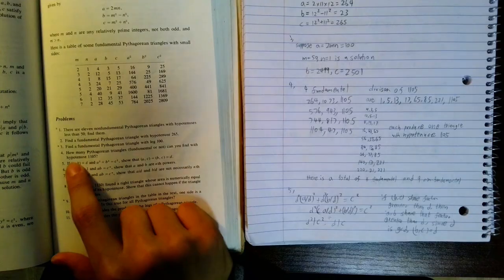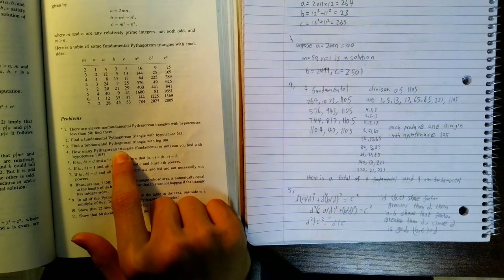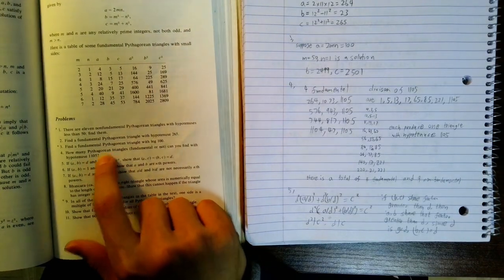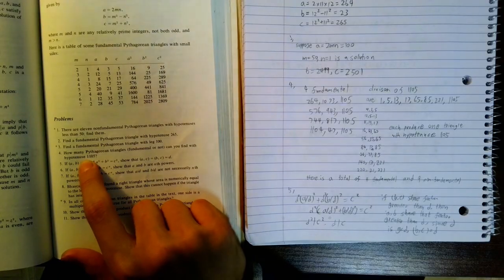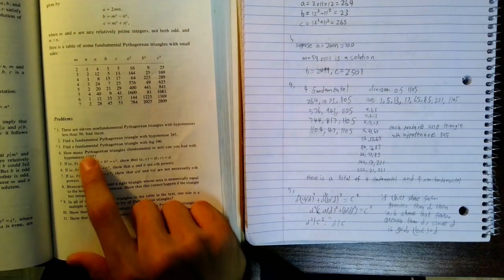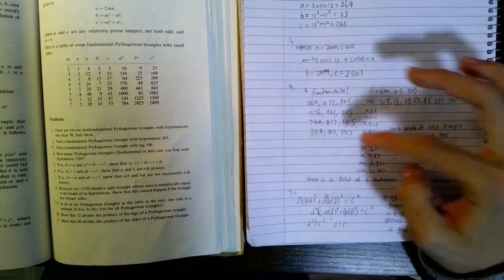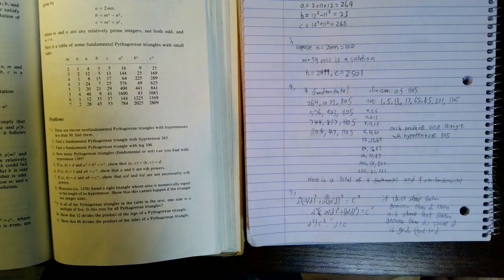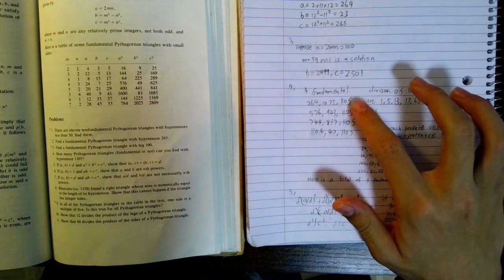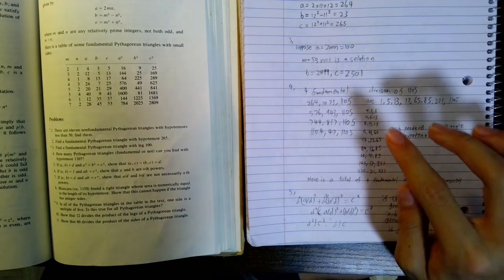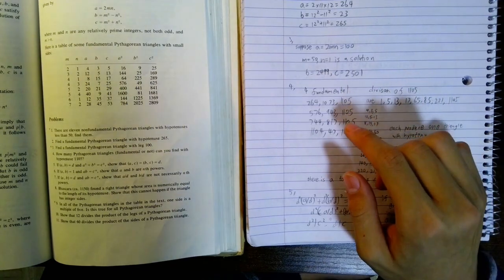And question 4: how many Pythagorean triangles, fundamental or not, can you find with hypotenuse 1105? So those are the fundamentals. Well, you just try expressing 1105 as a sum of 2 squares, and you get m and n.